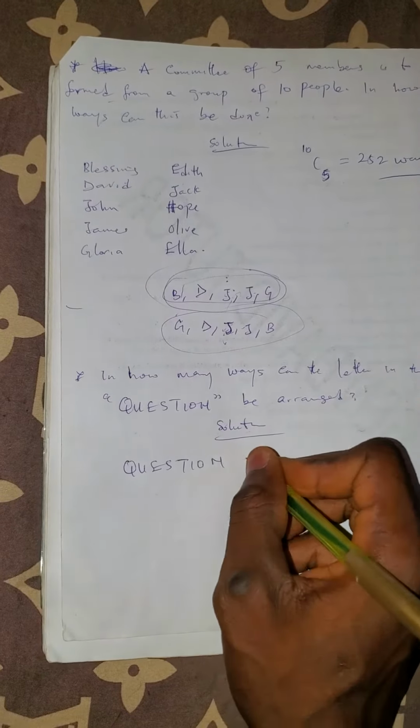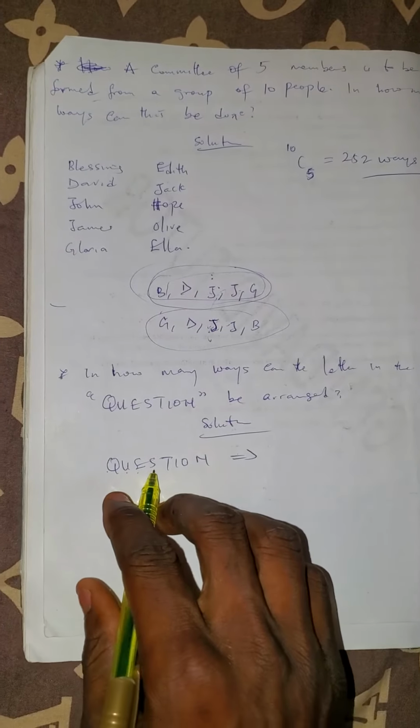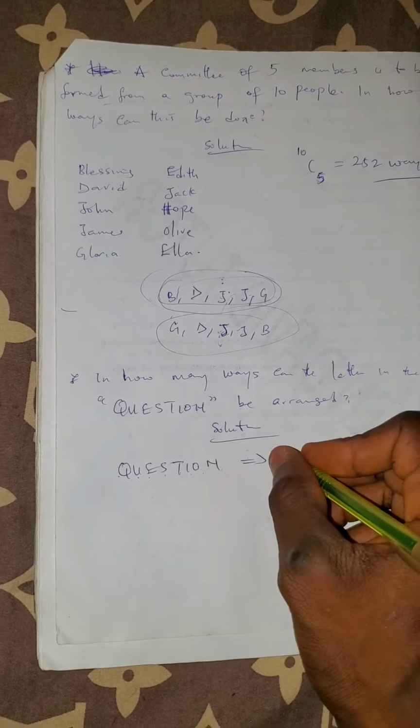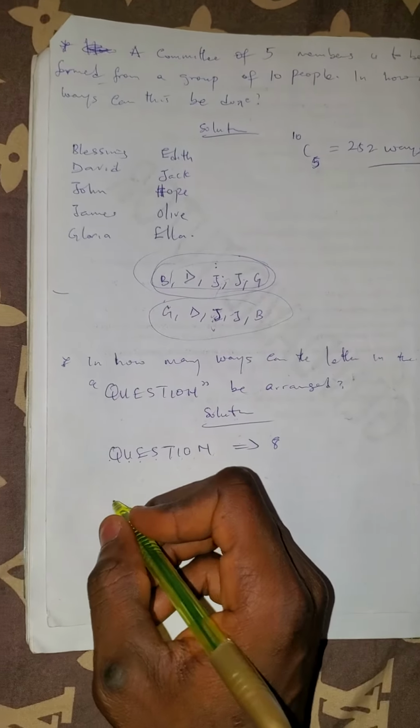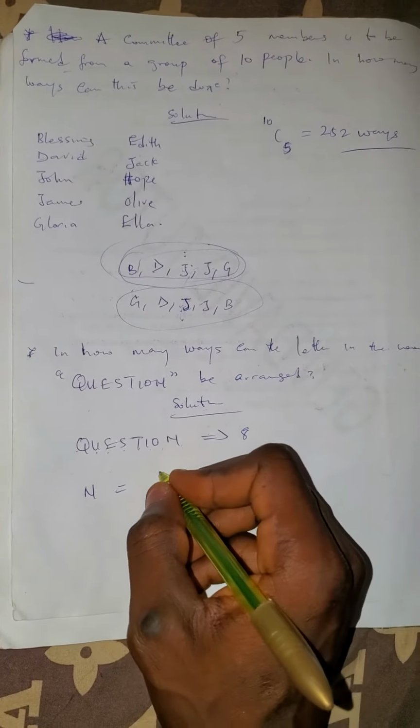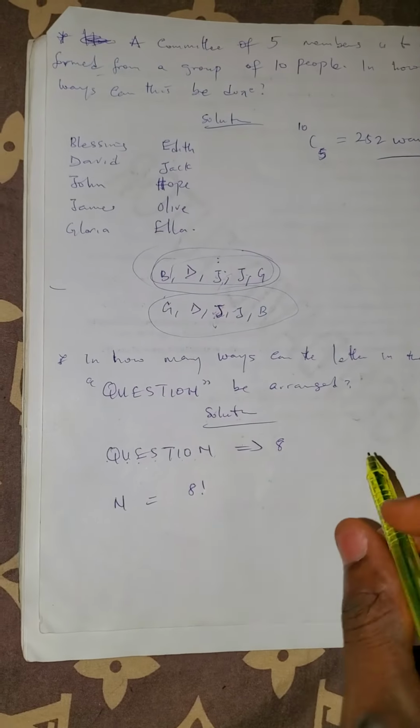How many letters does the question contain? 1, 2, 3, 4, 5, 6, 7, 8. We have 8 letters. So the number of ways will be 8 factorial.